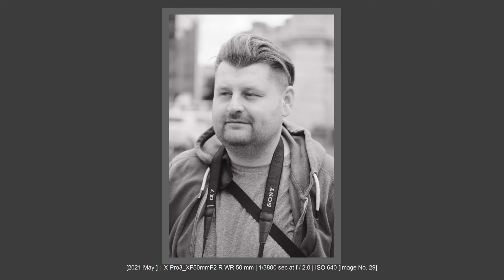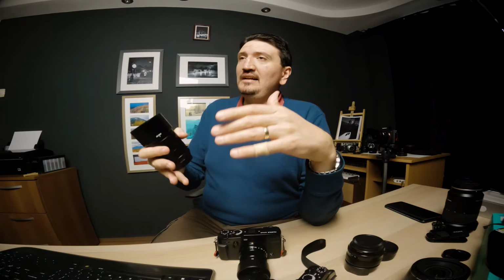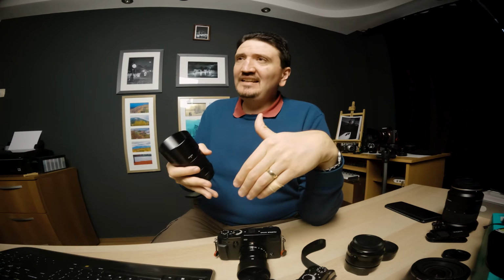But with an f2 on APS-C, you will not get enough bokeh. You will not get enough buttery smooth bokeh. You'll get some bokeh, but why not use a 56mm f1.4 that will melt the background and that will give you a more close-up look? So it doesn't make sense for me, at least. So this is why the 75mm length, and especially at this aperture, is losing the battle.